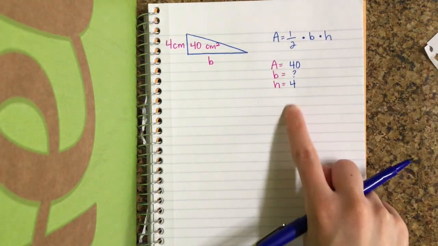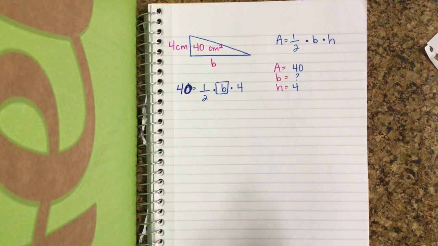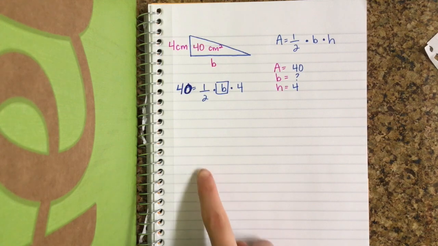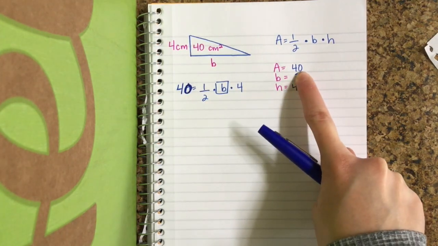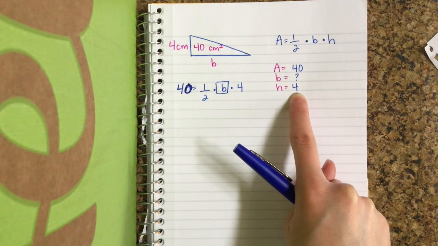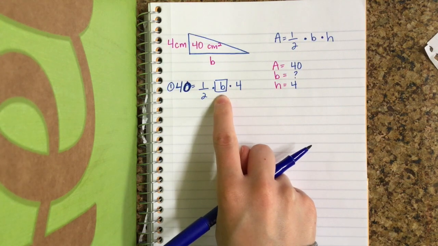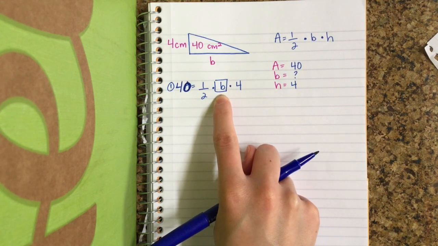So now we plug in this information into our formula. So I went ahead and plugged in all of our information. So area, A is 40, 1/2 times the base times the height, which is 4. So that was my first step. I need to get B totally by itself. I need to isolate it.